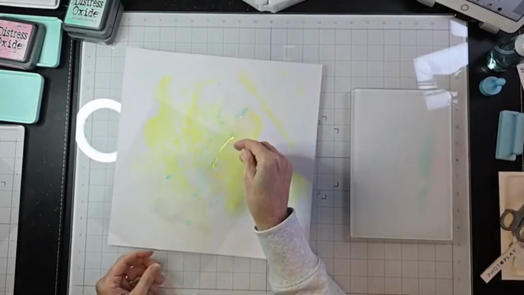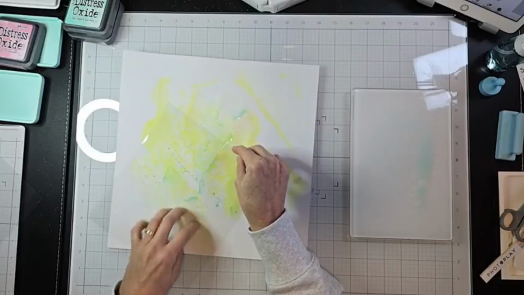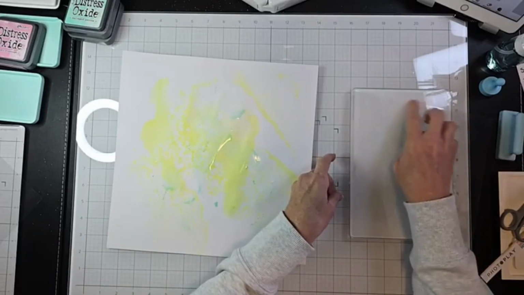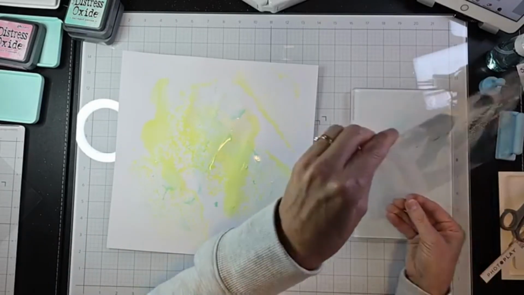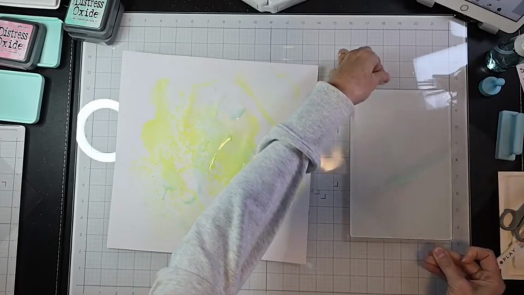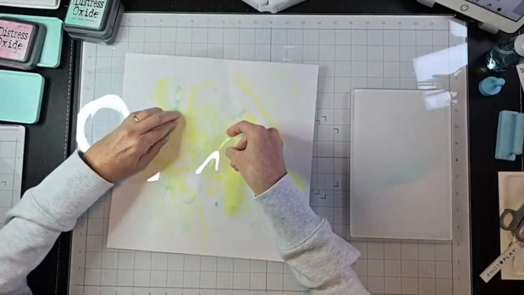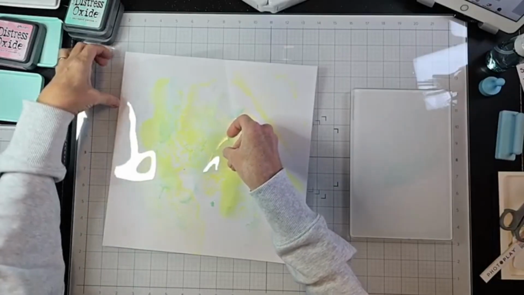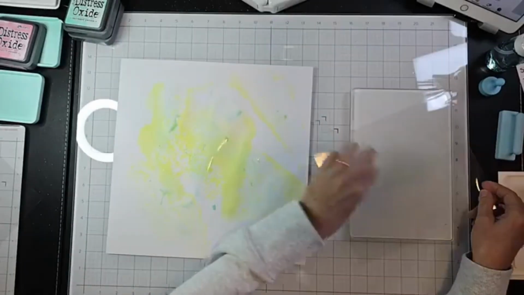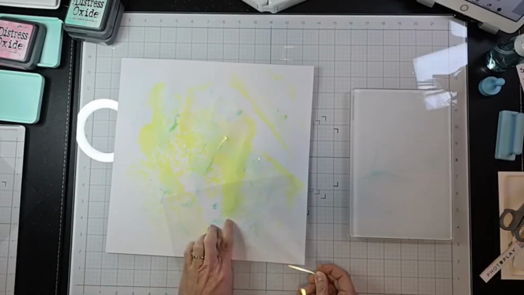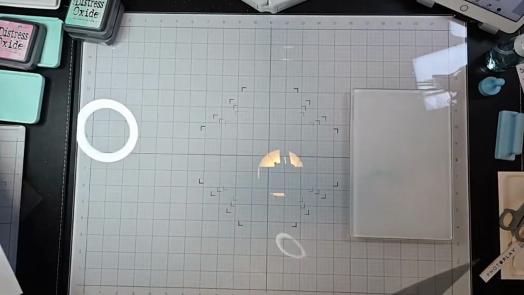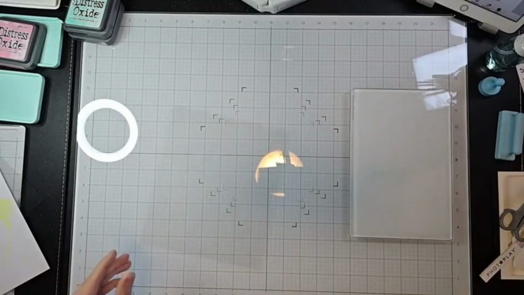Make it run down a little bit, and it gives you kind of a speckly, kind of fun look, and you can just kind of put it where you want it, and you might not even know where you want it. Just put it down. Okay, so that looks pretty good. So now we've got layer number 2 on there. So again, I'm just going to set that over there. I'm going to clean up this part.